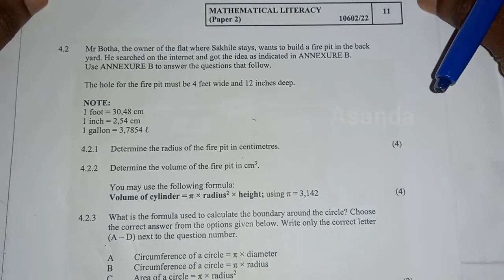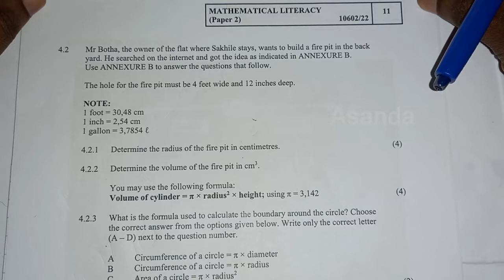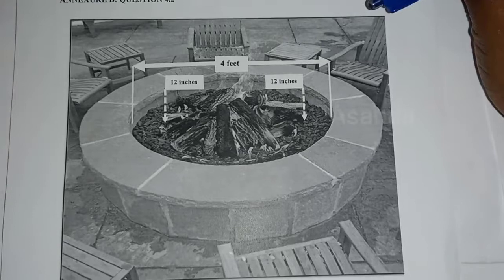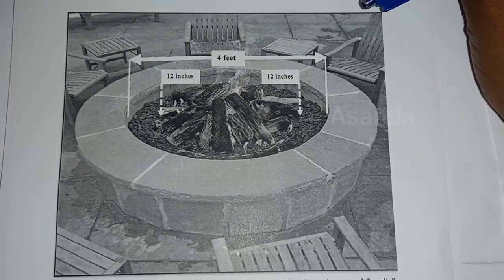Mr. Botha, the owner of the flat where Sakila stays, wants to build a fire pit in the backyard. He searched on the internet and got the idea as indicated on Annexure B. Use Annexure B to answer the questions that follow. Annexure B is a fire pit.